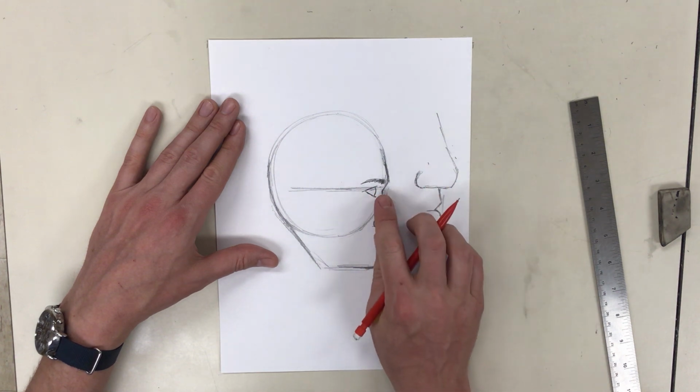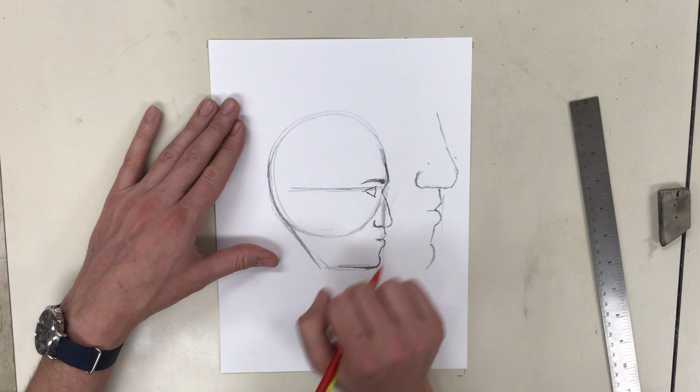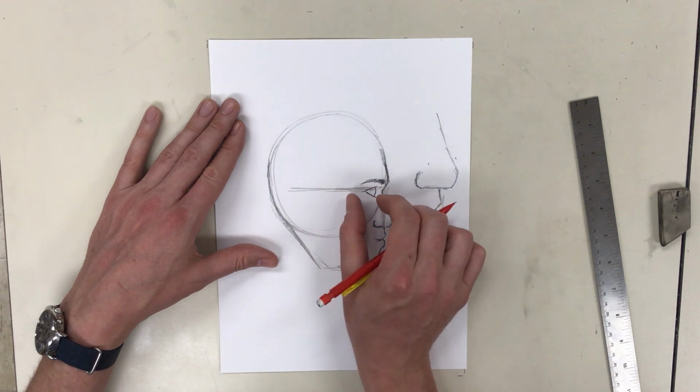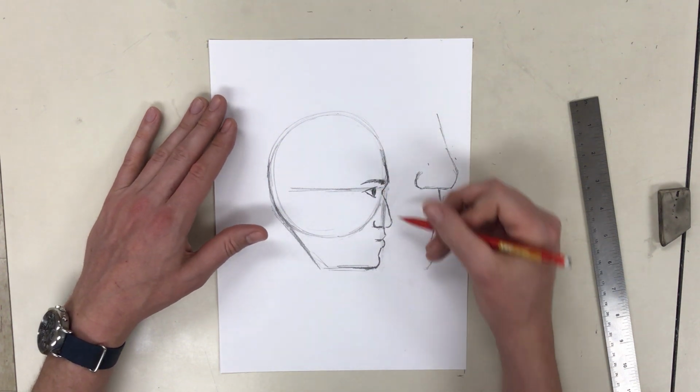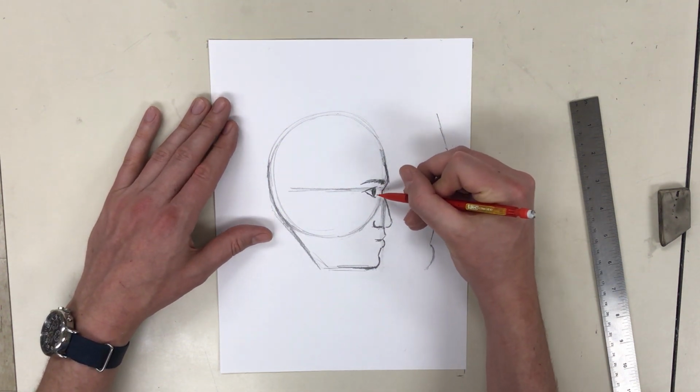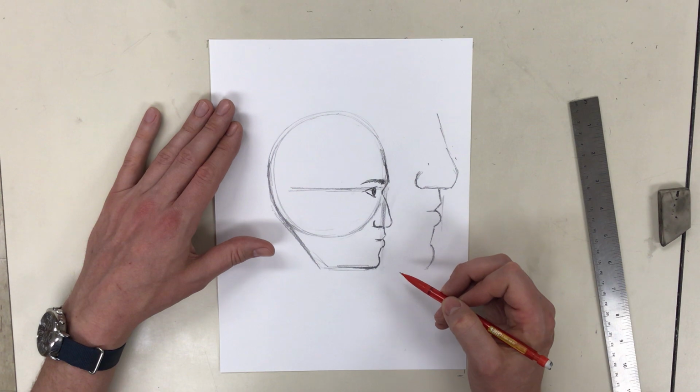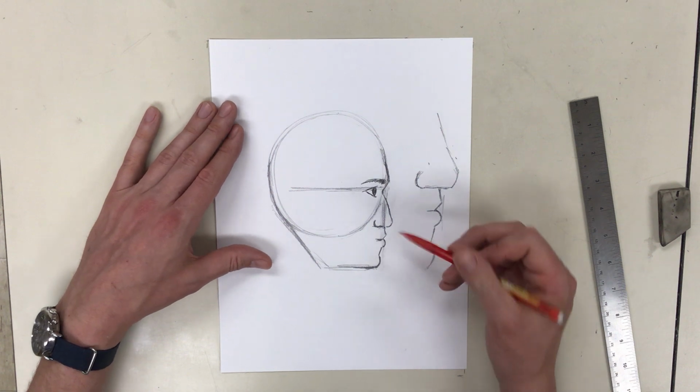If you notice that it's too close to the edge, back it up slightly. If you notice that it's too far back, put it up slightly. But it's right in this region that we have the iris, and then you can also fill in the pupil. Okay? From there, we can now establish the ear.